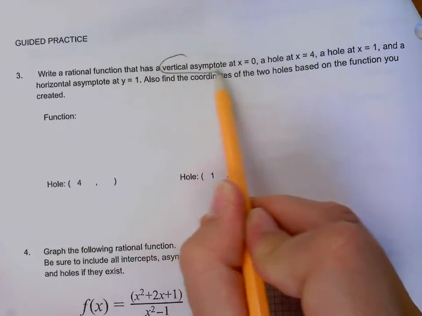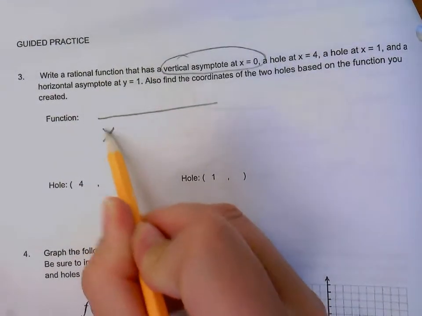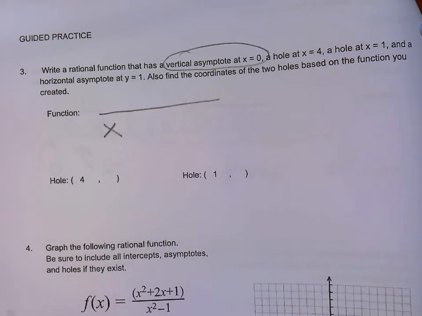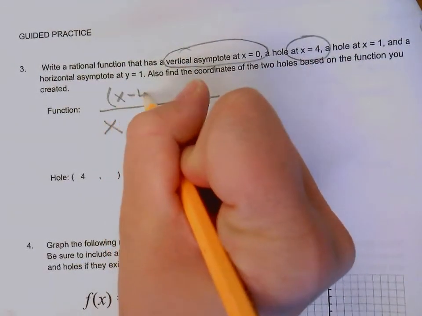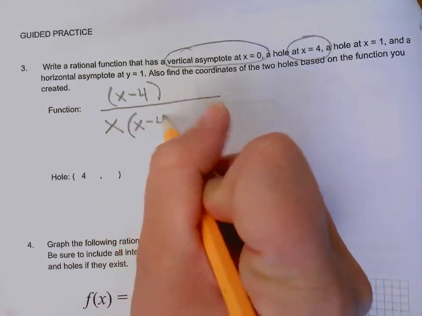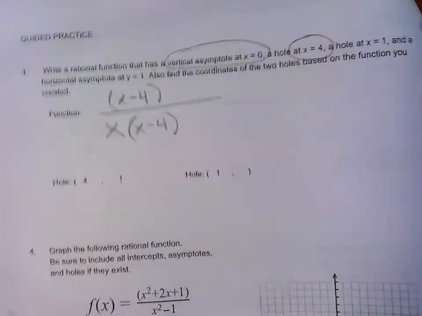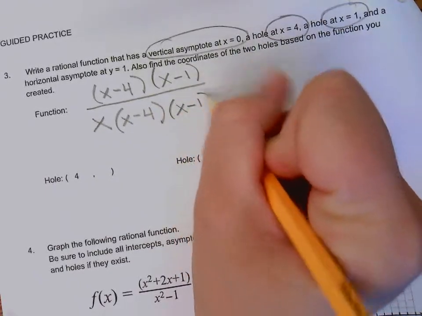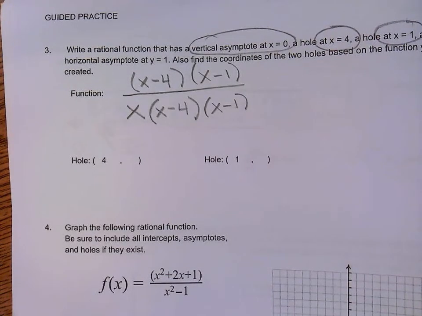All right, I'm going. I want a vertical asymptote at x equals 0. So that tells me I need a factor of x by itself in the denominator, or x plus 0 is fine. I need a hole at +4. So that means I need a factor of x minus 4 in the numerator and x minus 4 in the denominator. So they'll cancel out. I also need a factor of x minus 1, because then when I plug in 1, those cancel out. All right, now I have to answer a question for myself.